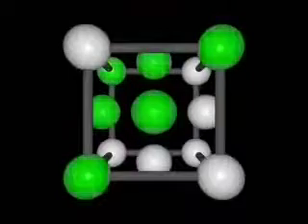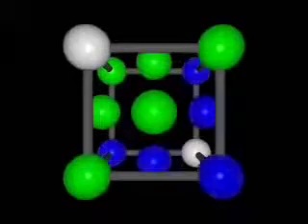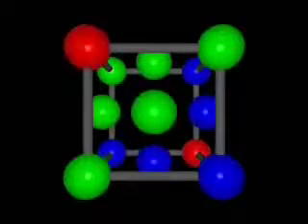The second packing pattern is called cubic for a reason. The structure is equivalent to the face-centered cube. Here we use color to illustrate the close-packed layers within a face-centered cubic cell.